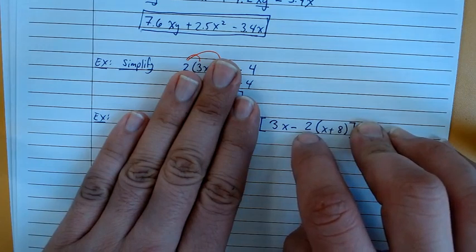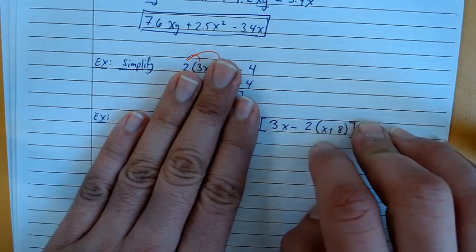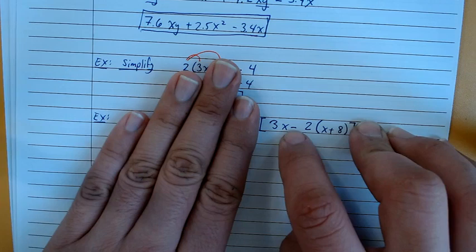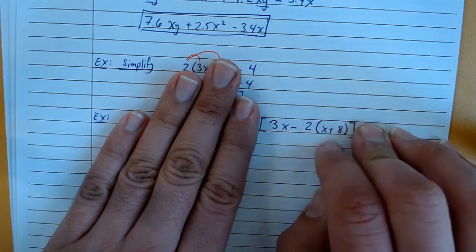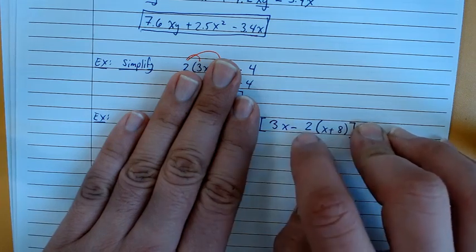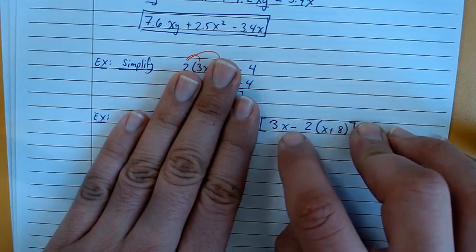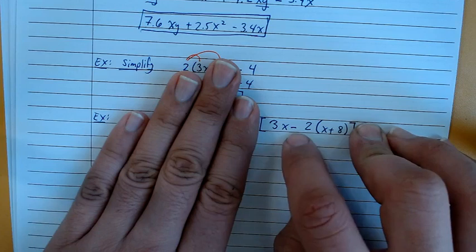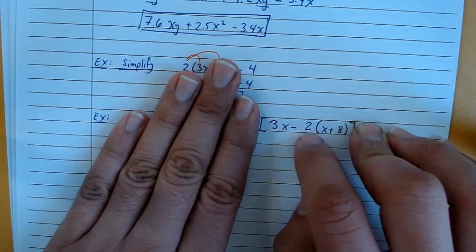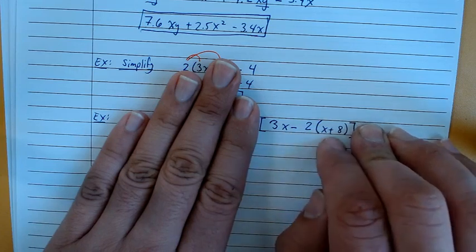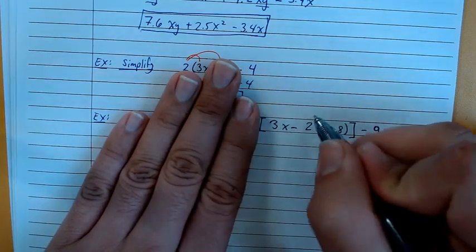Well, here I have multiplication, because this is 2 being multiplied times that, and I have subtraction, because I have 3x minus that stuff. Okay, well, the order of operations tells me multiplication should always go before subtraction. Multiplication, division before addition, subtraction. So let's go ahead and handle that. Let's take this 2 and multiply it times the x plus 8, which we'll do by distributing.